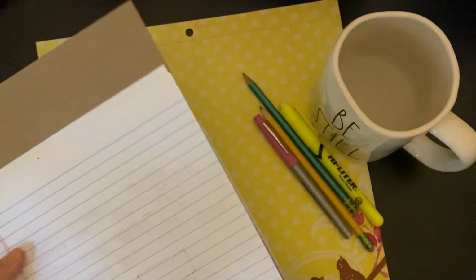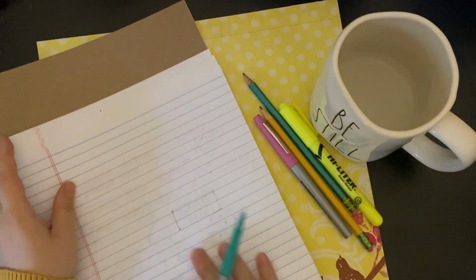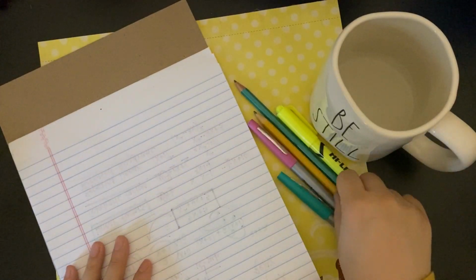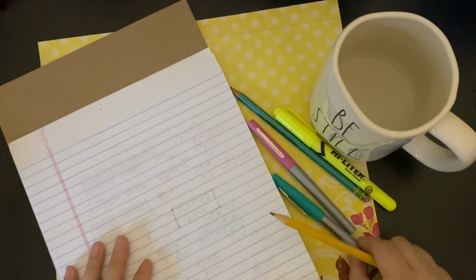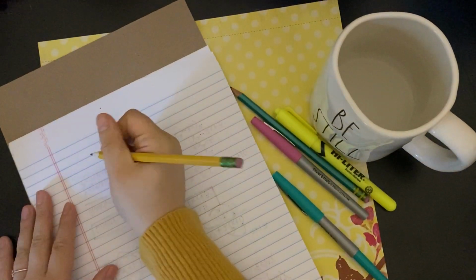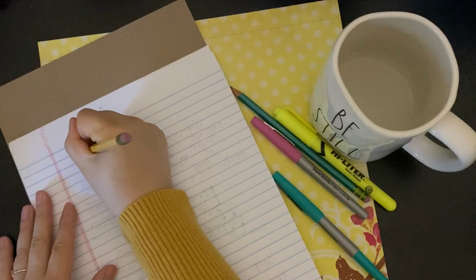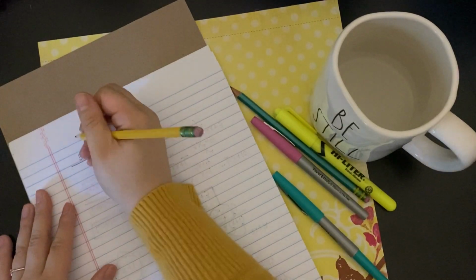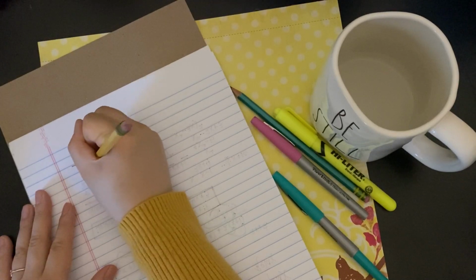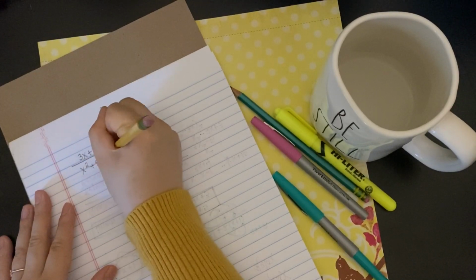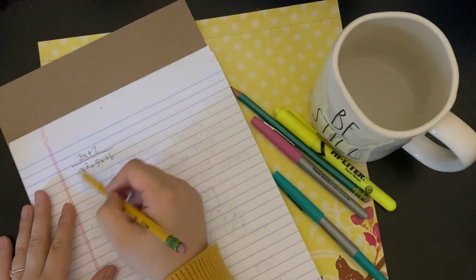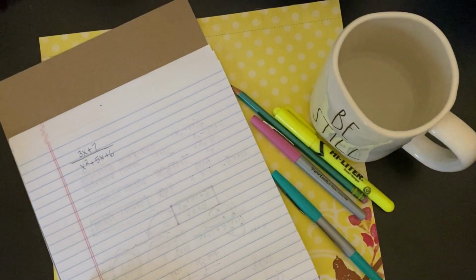I'm going to use the pad here because I don't want to waste all this paper. So let's just change the numbers a little bit just to keep it fresh. Let's say we have (3x + 7) over (x squared + 5x + 6). You'll notice that this has a very similar form as the last situation.